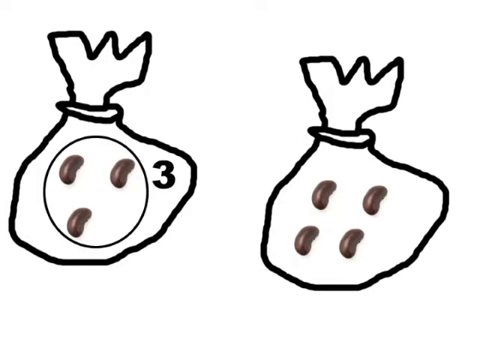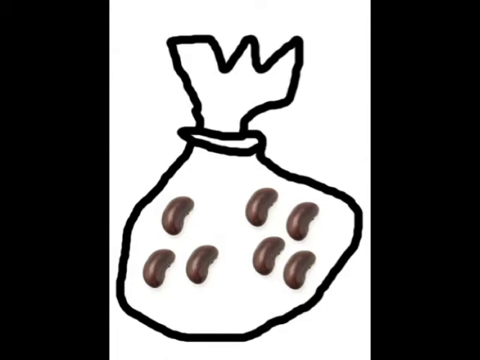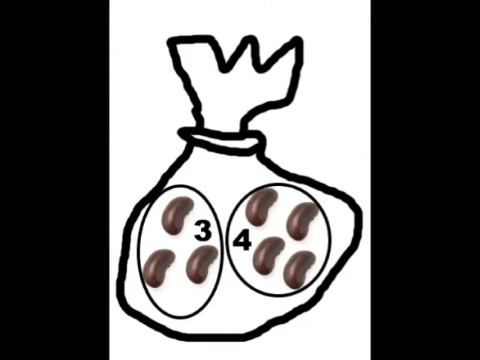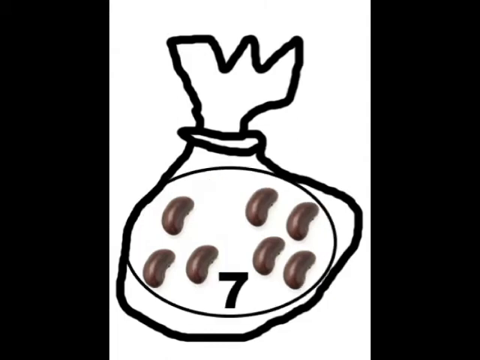You count the number of beans in the first bag, then you count the number of beans in the second bag. You pour all the beans from both bags into the third one. Then you count the number of beans in the third bag to get the third number. What we have just done is add 2 numbers together in order to get a third number.